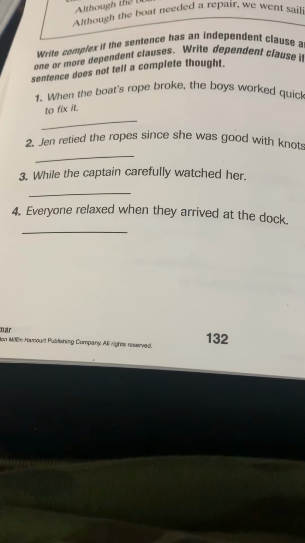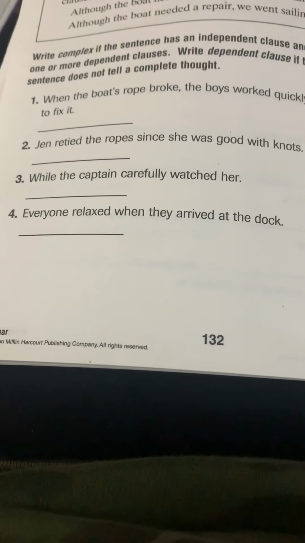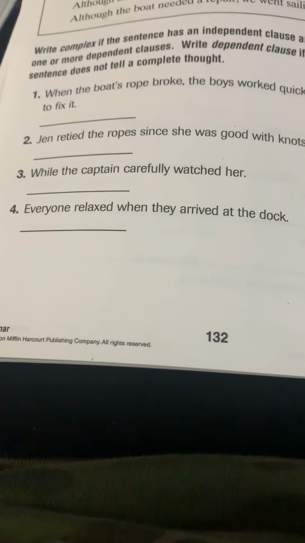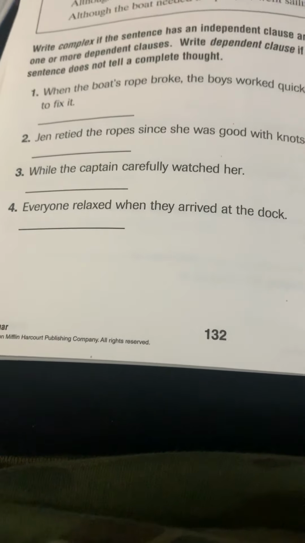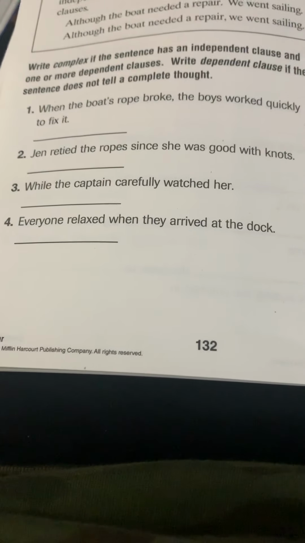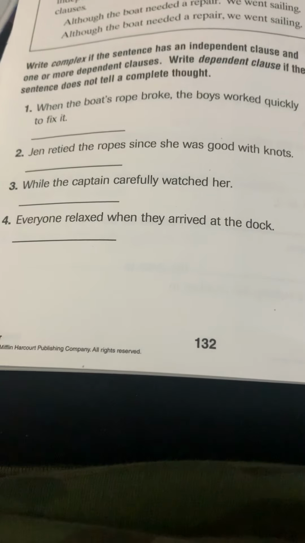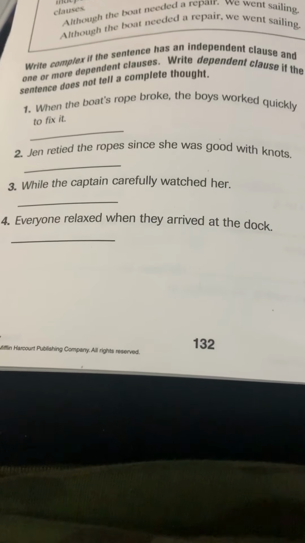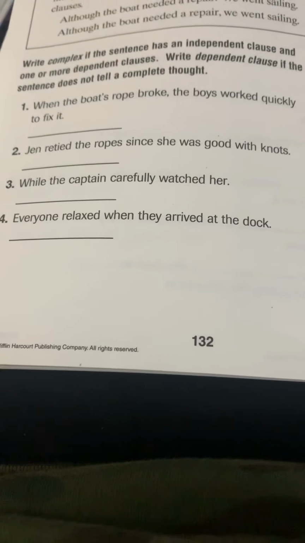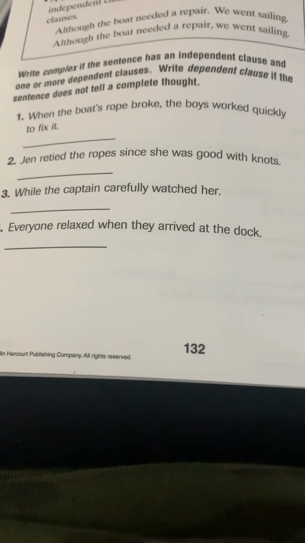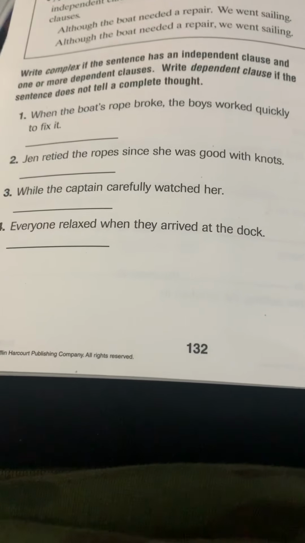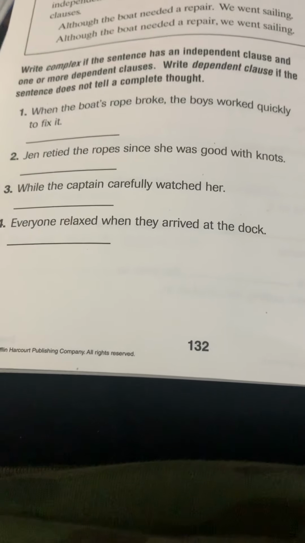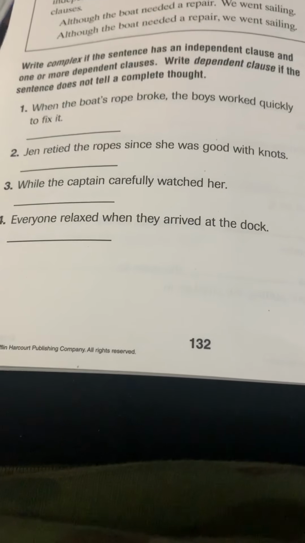Number 3, while the captain carefully watched her. Does that have a complete thought? Does it have an independent clause and one or more dependent clauses? No, it does not. It is not a complete thought. So there we are going to write dependent clause.